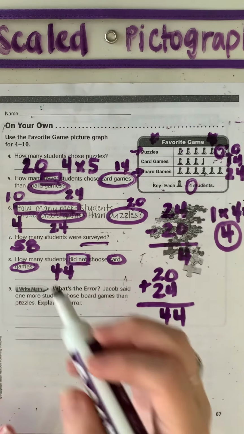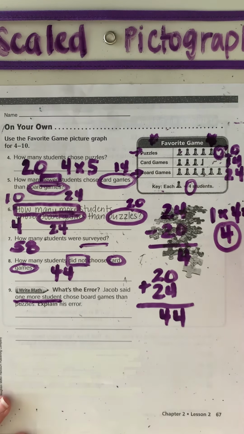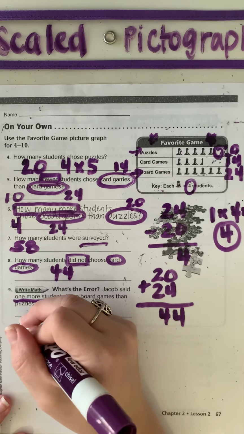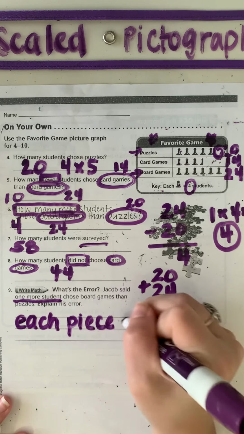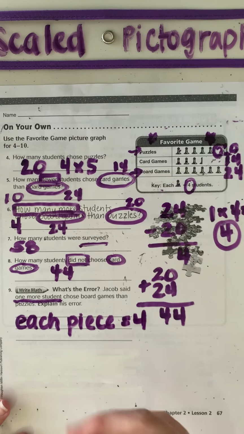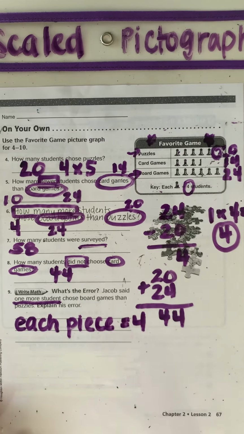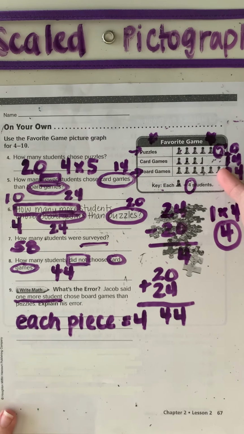But what Jacob said is that he said one more student, not one more piece. And if I look at my key, I know that each piece actually stands for 4. So each piece equals 4 students. So if they're one piece short up here, it actually means that it should be 4 students and not just a single student. So Jacob's mistake is that he just looked at the pieces.